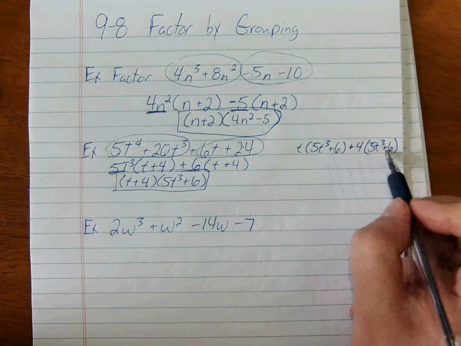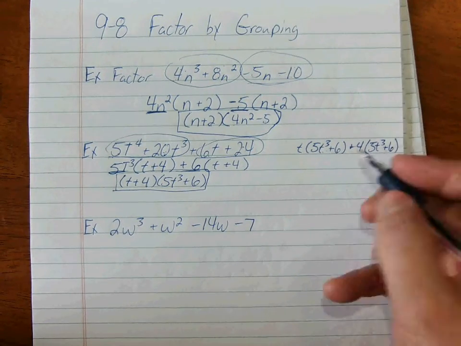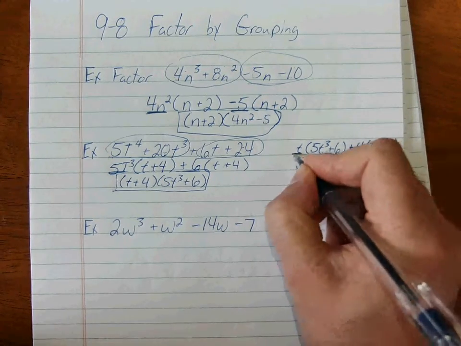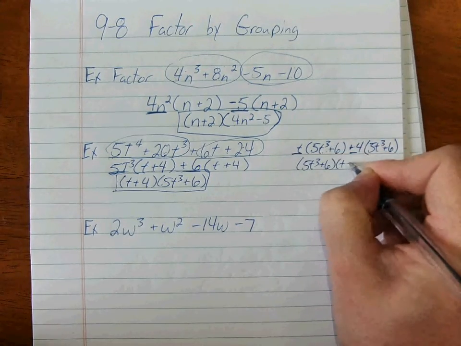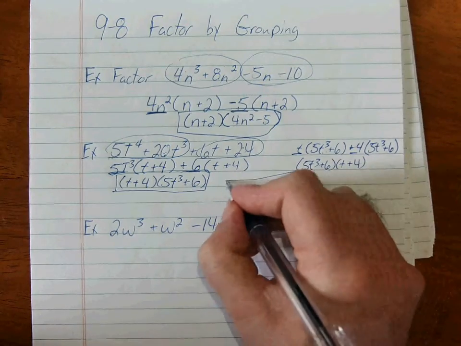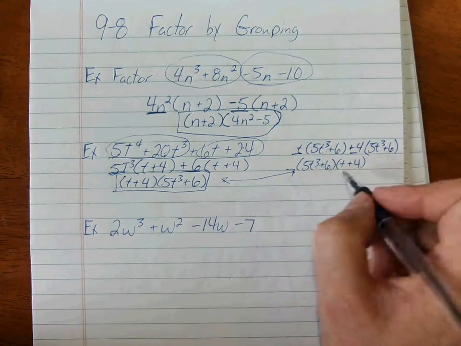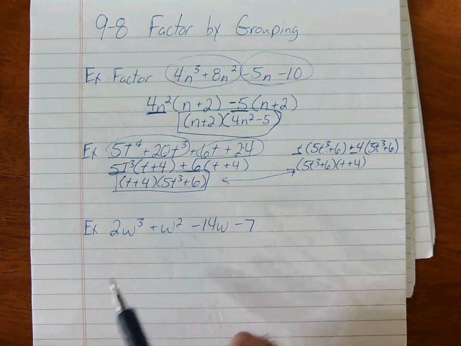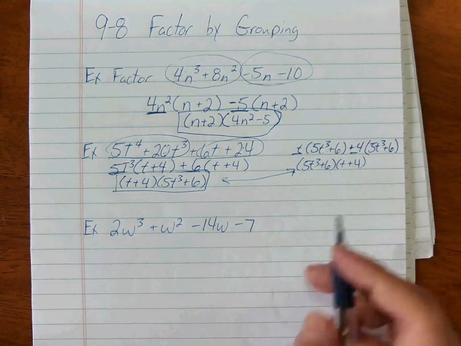Once again, you'll know that you did it correct because your parentheses will be the same. So you have 5t cubed plus 6. And then what you have left over is a t plus 4. And you'll notice that that is the same answer. It's just this parenthesis is written first. This one was written second. But they're the same answers.